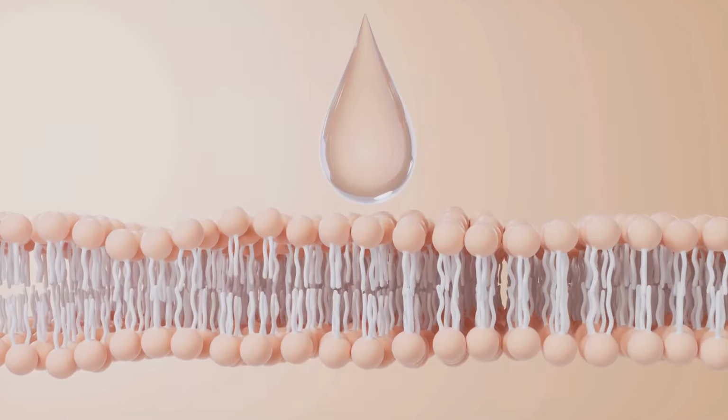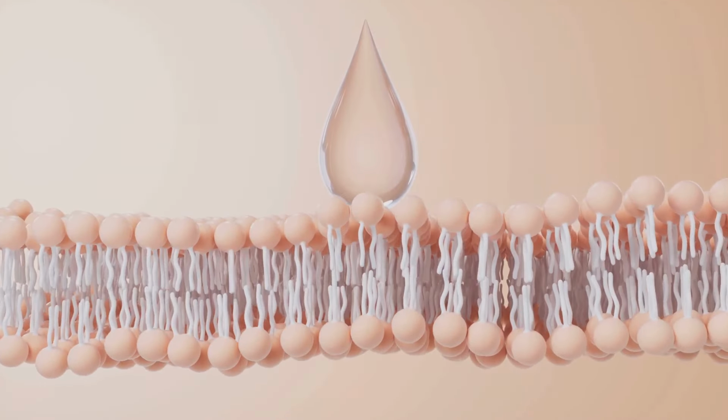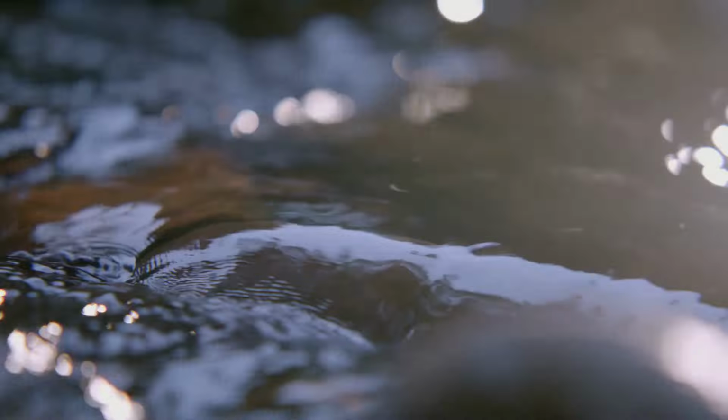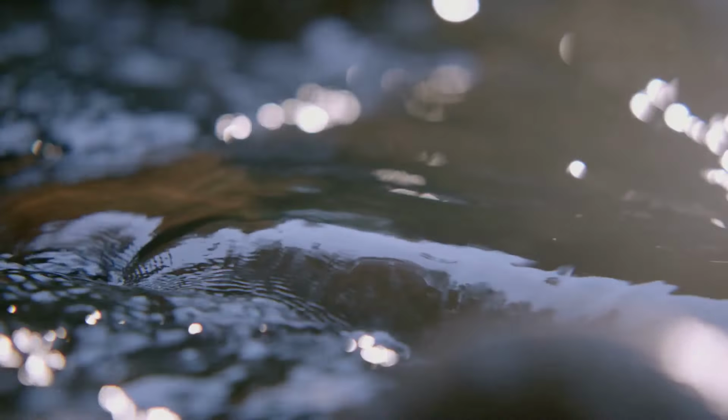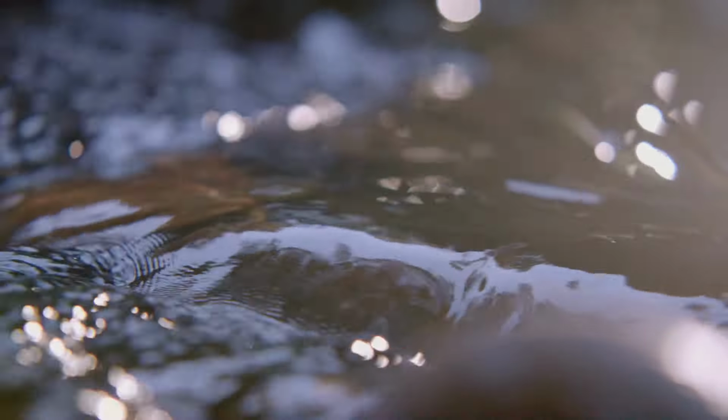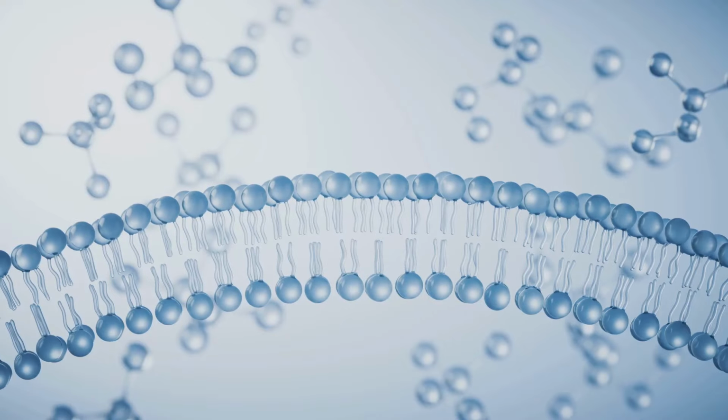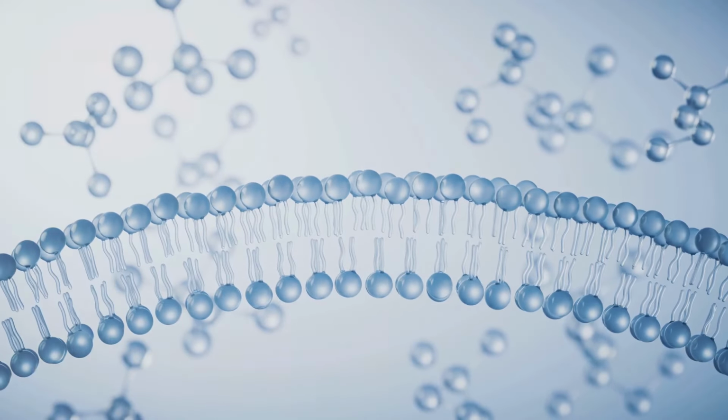Define tonicity and explain isotonic, hypotonic, and hypertonic solutions. Tonicity refers to the ability of a solution to cause a cell to gain or lose water. It depends on solute concentration and membrane permeability.